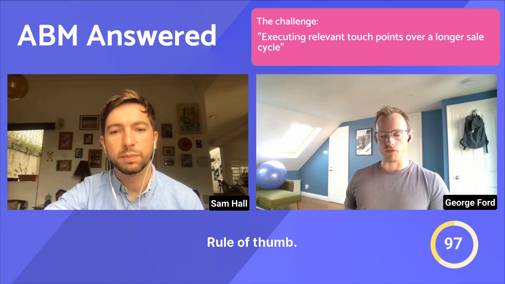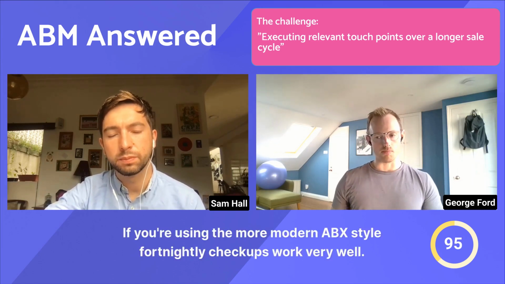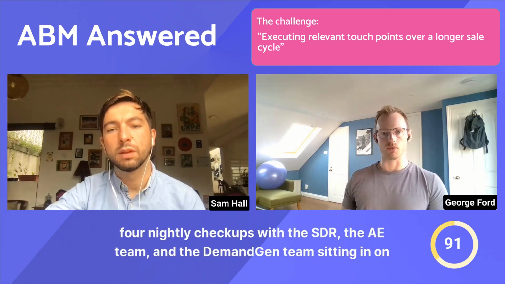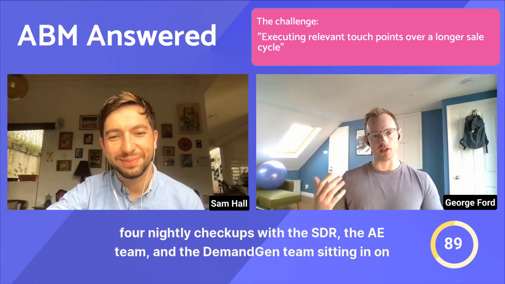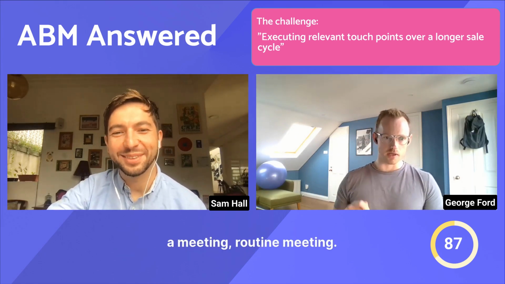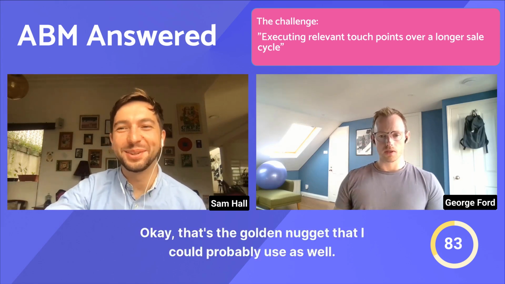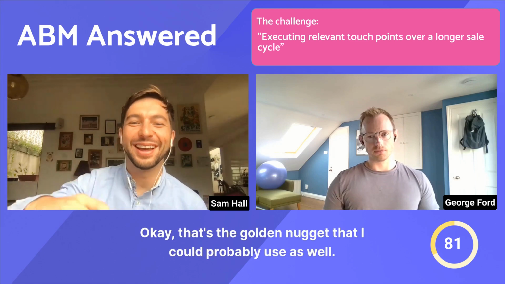So you've got to sort out the account entitlements of how often these things are going to be reviewed as well. Rule of thumb, if you're using the more modern ABX style, fortnightly checkups work very well. Fortnightly checkups with the SDR, the AE team, and the demand gen team sitting in on a routine meeting. That works quite well.